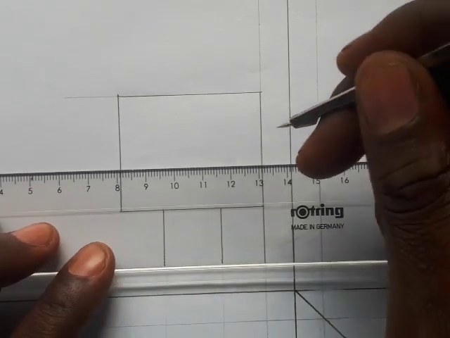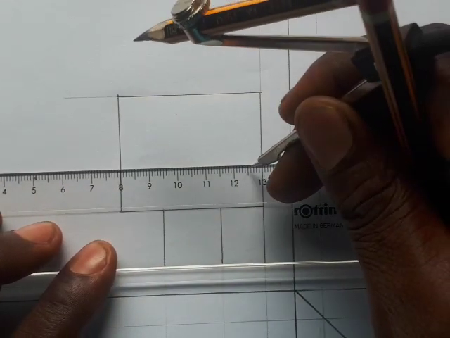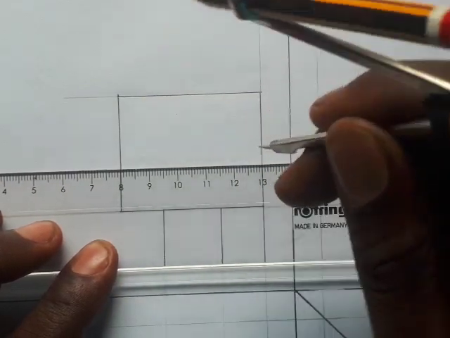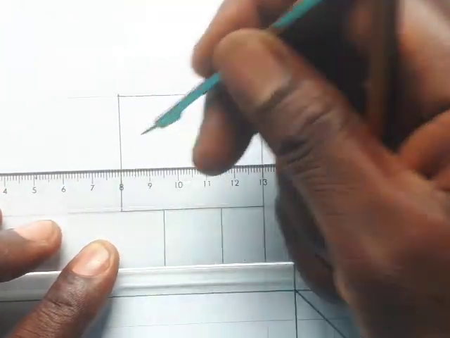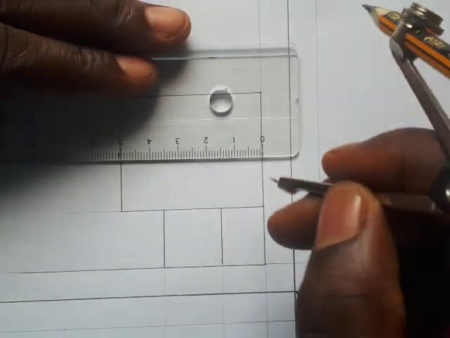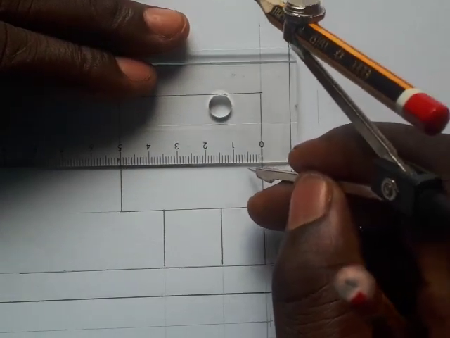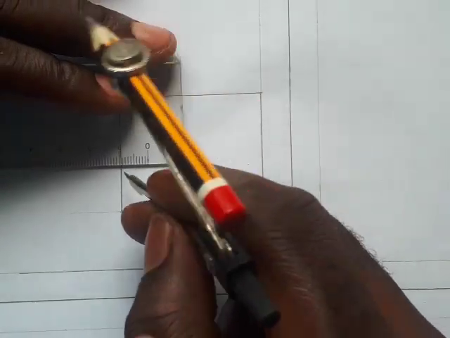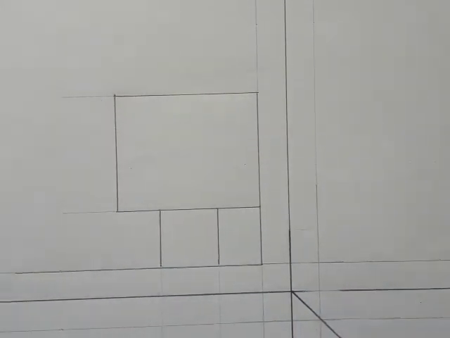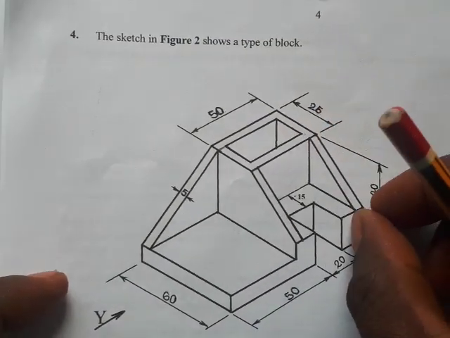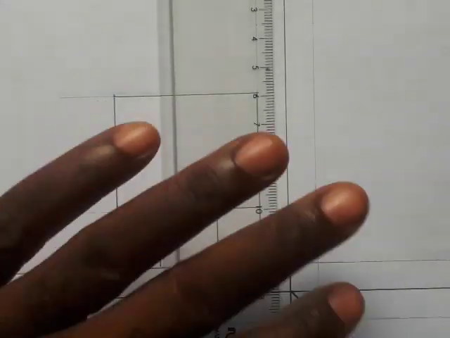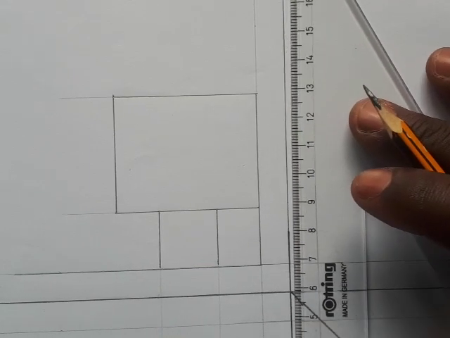So this is 13 and this is 0.5 here. This is 8 and this is 0.5. Okay, so it's the same thing. It's like putting my 0 here, 0.5 here, and putting my 1 here. So it's the same thing. If you watch very closely, you're going to see this thickness like this. So you transfer lines there as well.